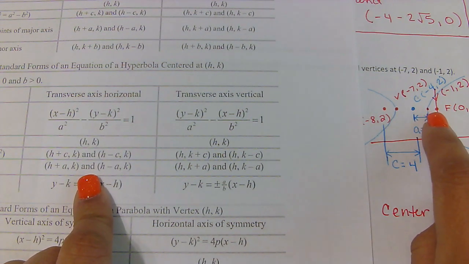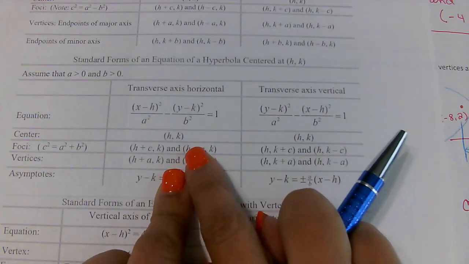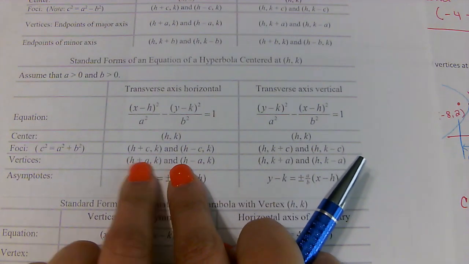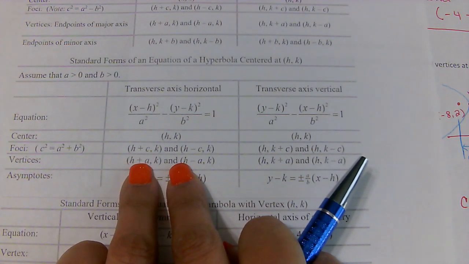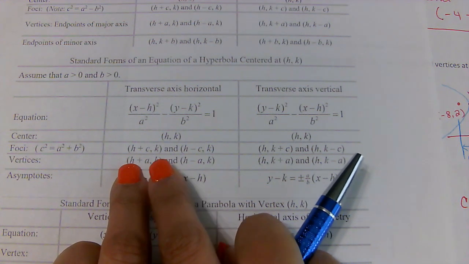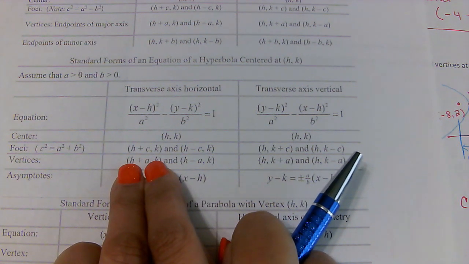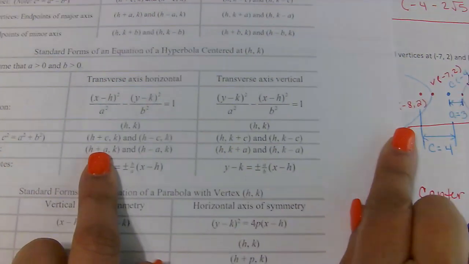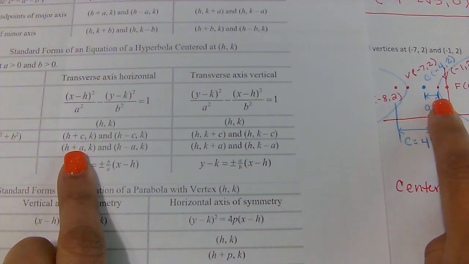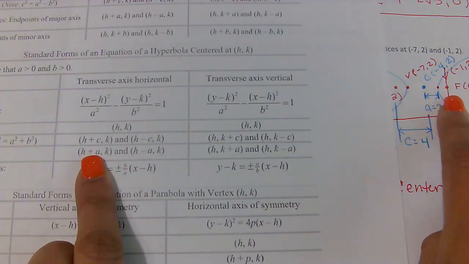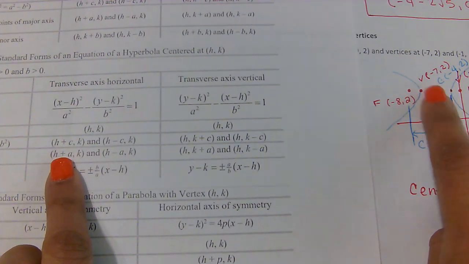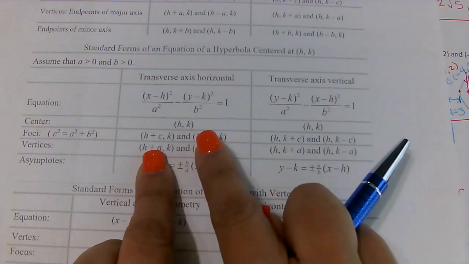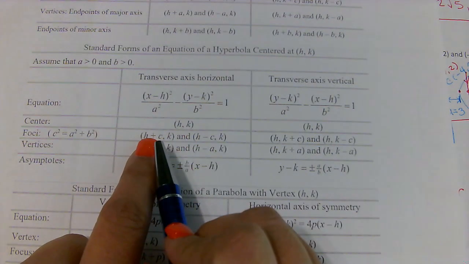Here, the center and the vertex are used by this equation. So if I'm looking at this equation, I can see h, which is our center, plus a distance a gives us our vertex. So a is going to be the difference between our center and our vertex. The distance from the center to the foci is going to be our c.